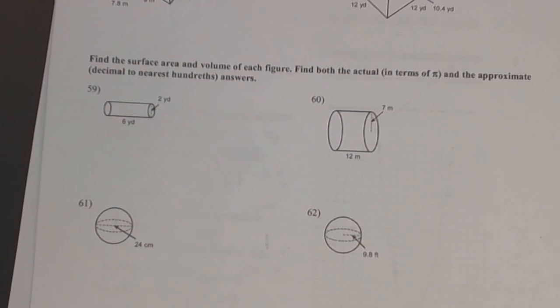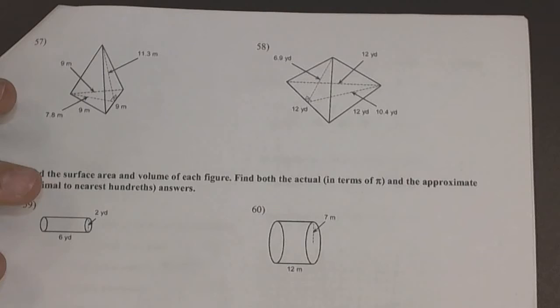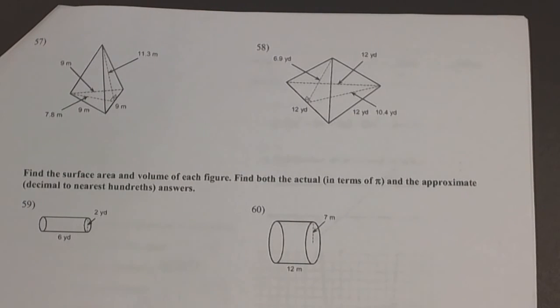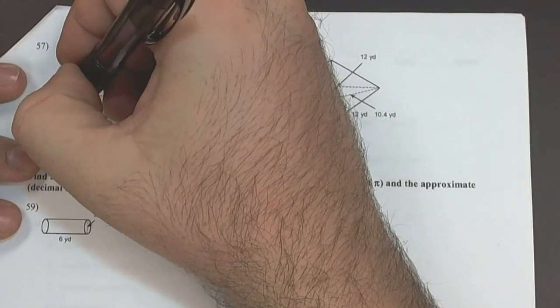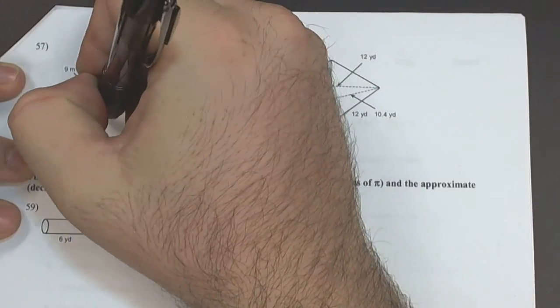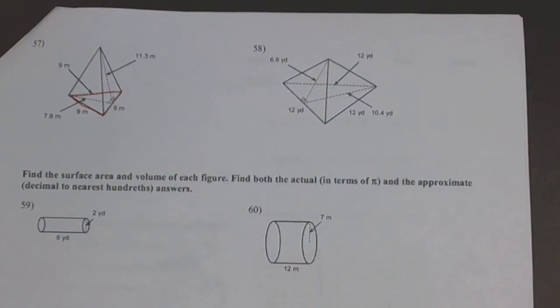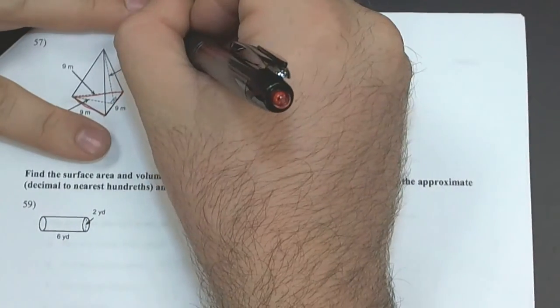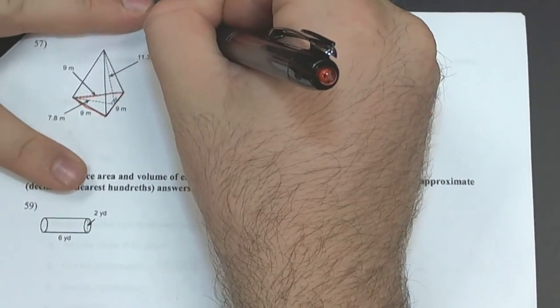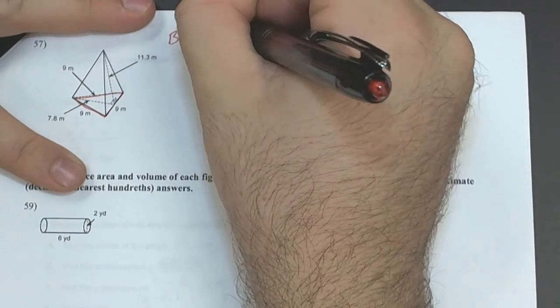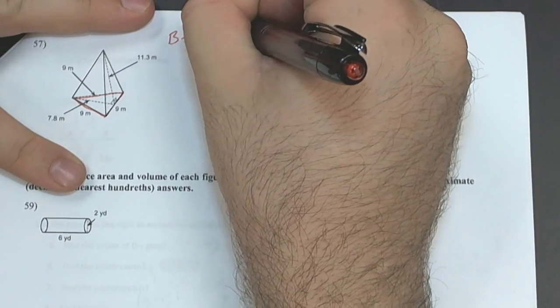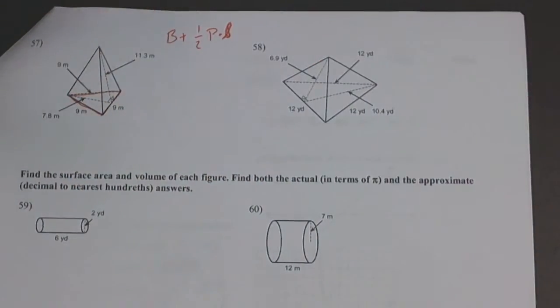Pyramid. We're dealing with surface area. Again, just as a reminder, if we ask you for the volume of a pyramid this year, we will give you the height. We're not going to ask you to find that for this midterm. Surface area. Again, my base is right here, and the surface area of a pyramid is a little bit different than the surface area of a right prism. Surface area of this is the area of the base plus 1/2 of the perimeter of the base times the slant height. L usually represents slant height.